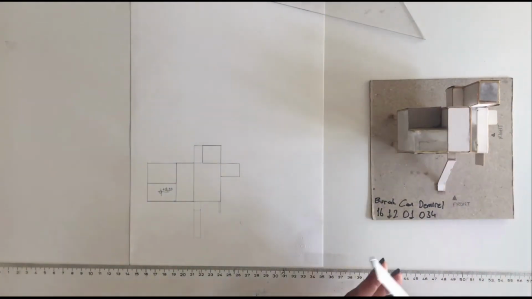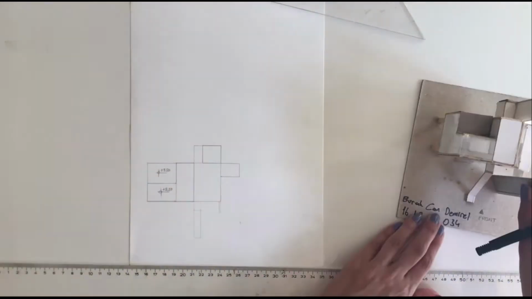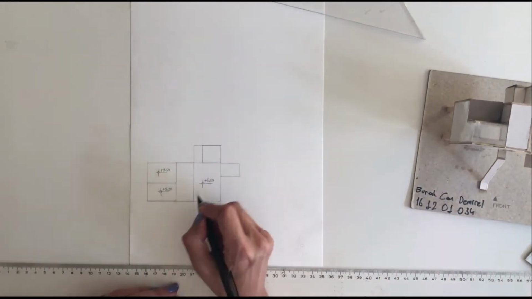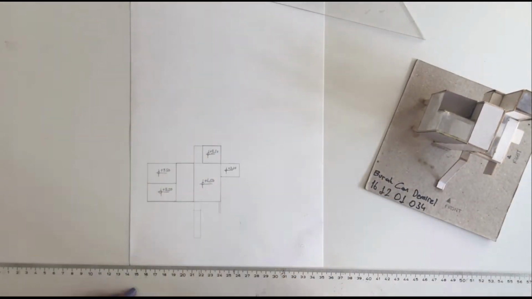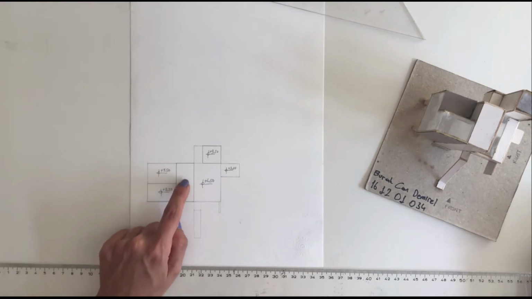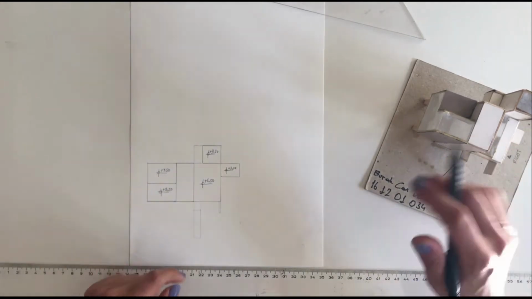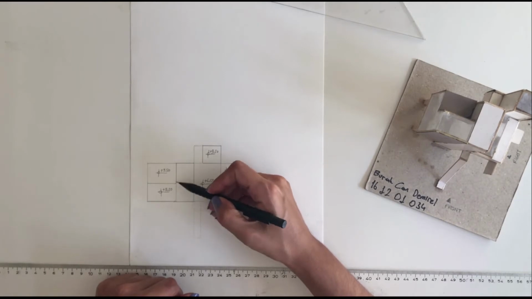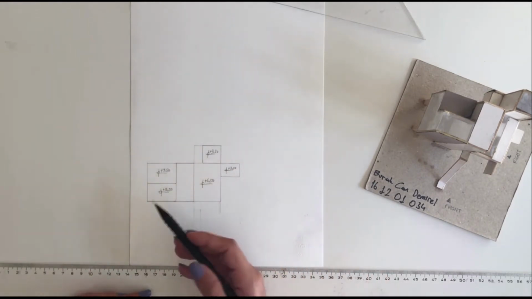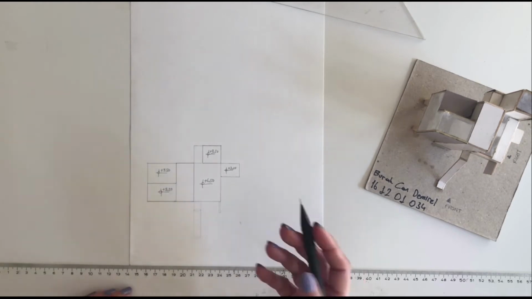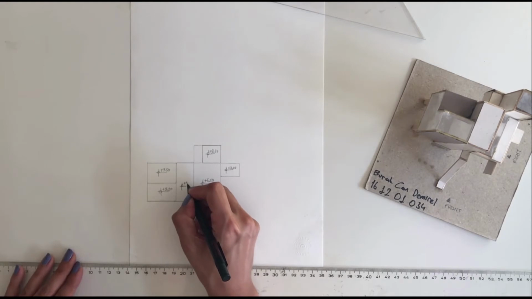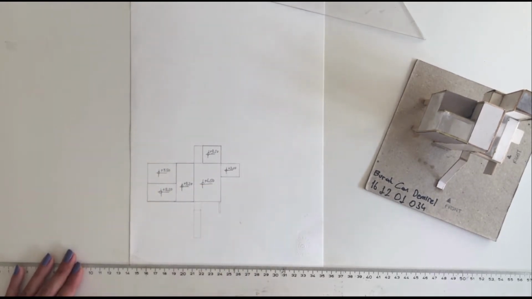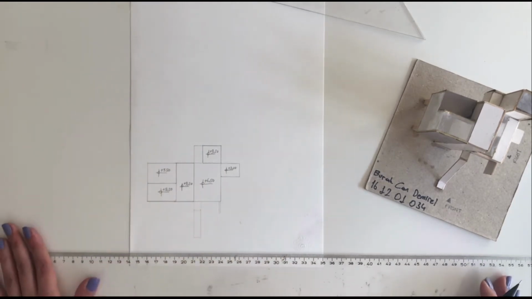Here, what about this one? 7.5. This one is 6.5. And this one 3. And this one 9.2. Okay, also I need to write the level of this surface, because as there is a line, the one who sees that plan couldn't understand if it's in the same level or not. So I also need to put a level sign here and write this, and also that one and that one. So now my plan is finished.